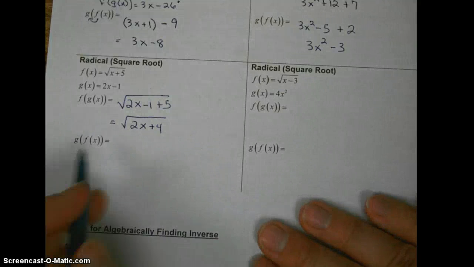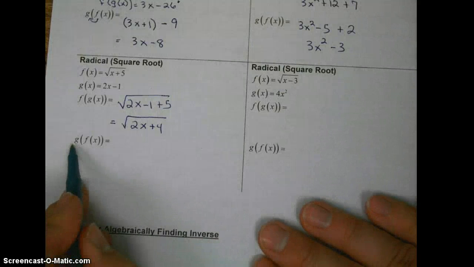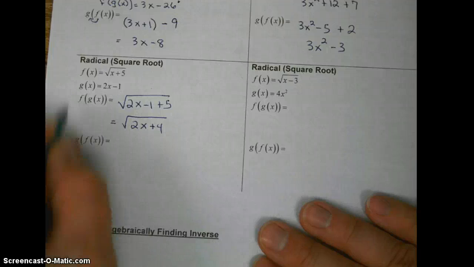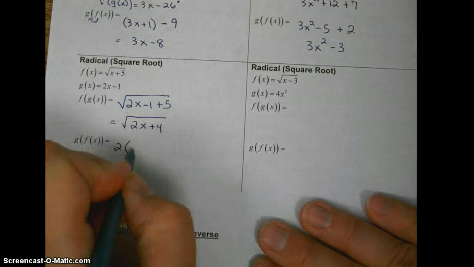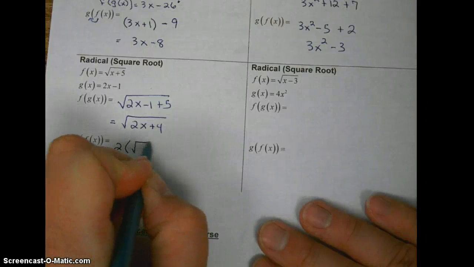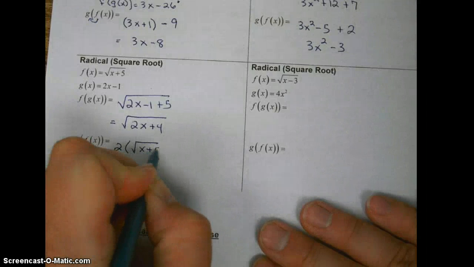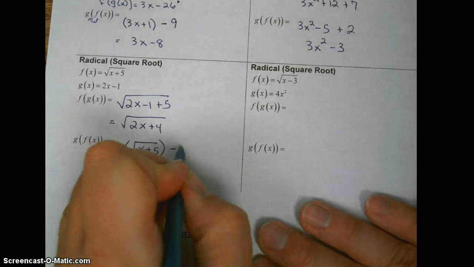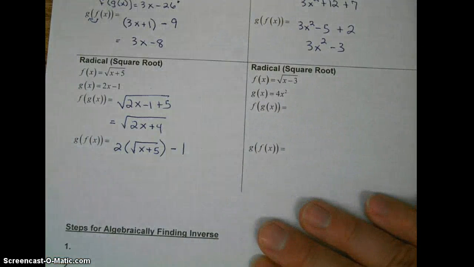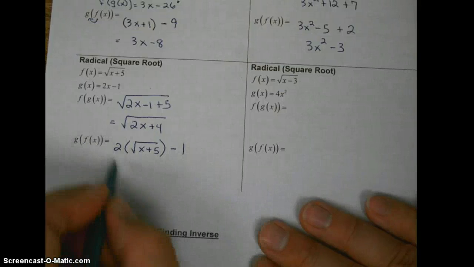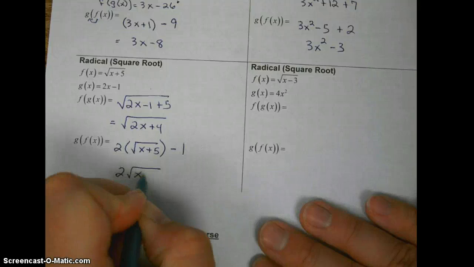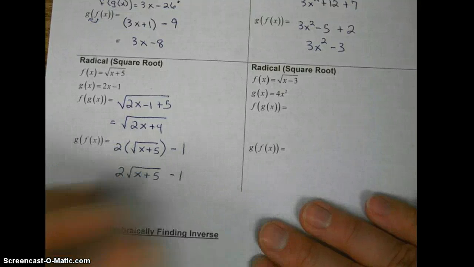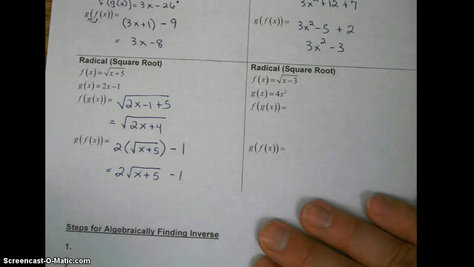Okay, next one. Function f is going into function g. All right, so starting with g: 2 times, there's an x. So we have to put our square root of x plus 5 there, minus 1. And there's really nothing we can do here. We don't need the parentheses, so let's just rewrite it like this. And that is g of f of x.